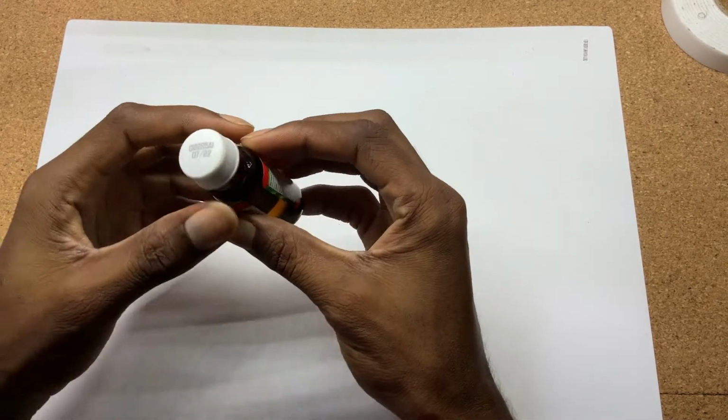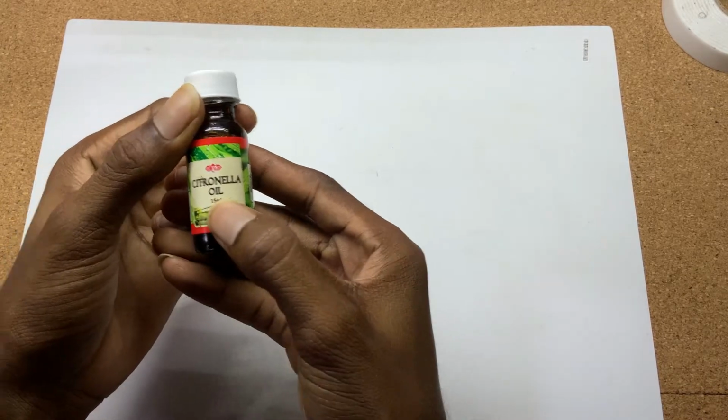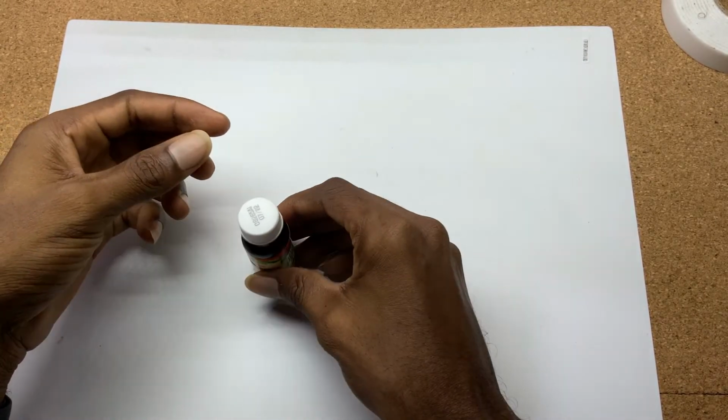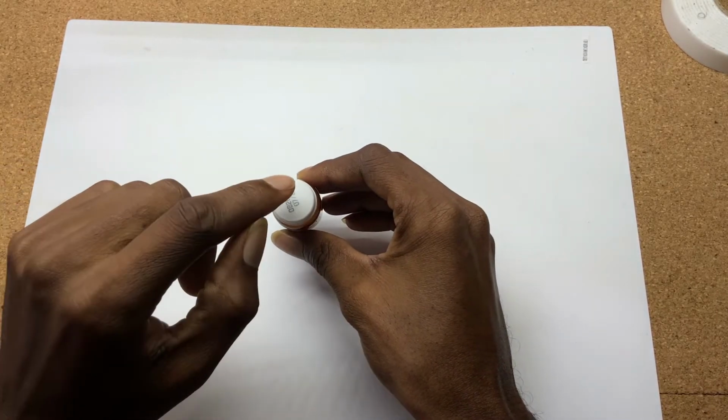Welcome back everyone. Today we'll be looking at how to model a simple essential oil bottle. Here I have a citronella essential oil, 15 ml.